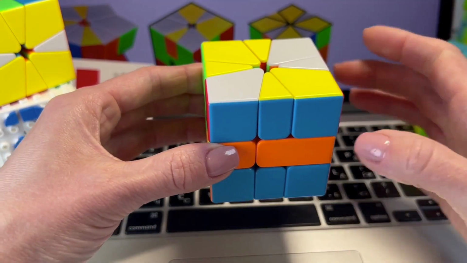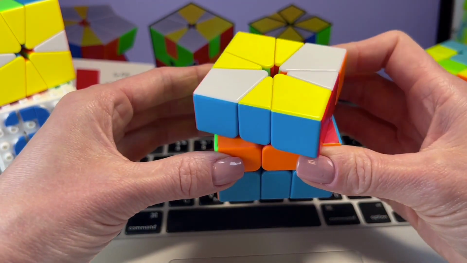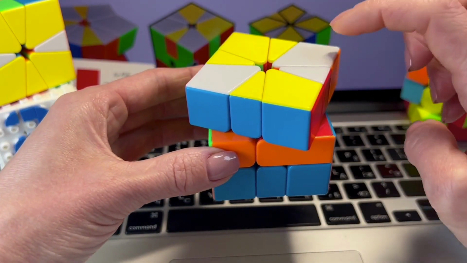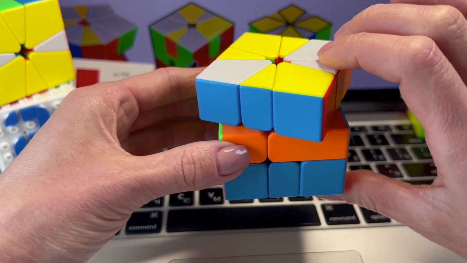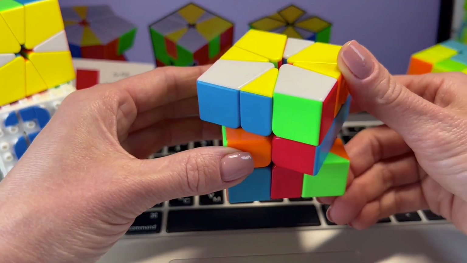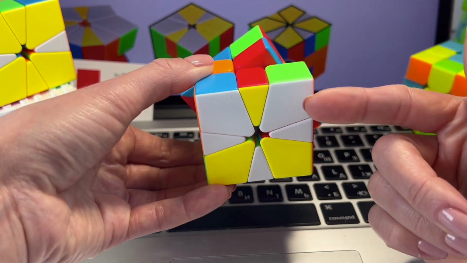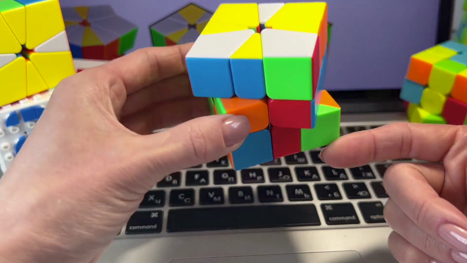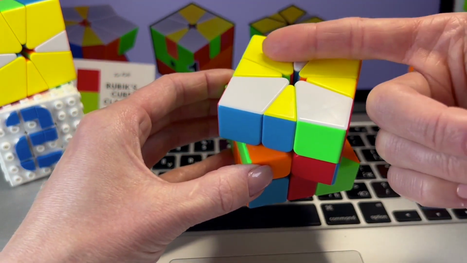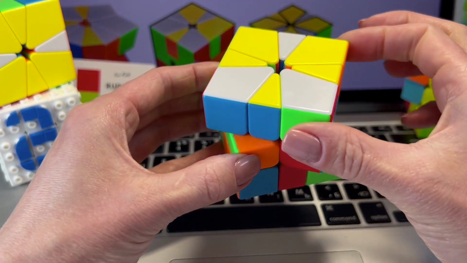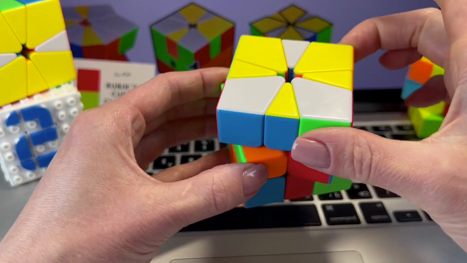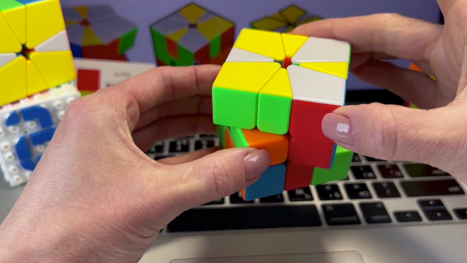So before the slice, we do a U rotation, and now I send this corner to the white side. This corner is on the white side. Here we got yellow.